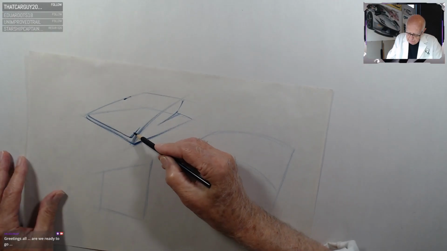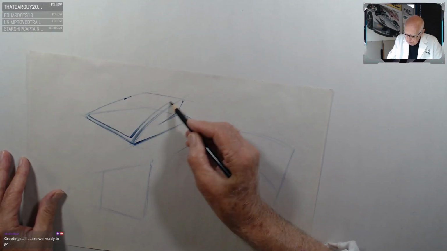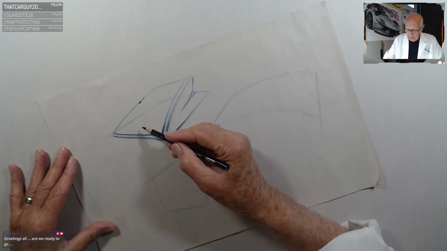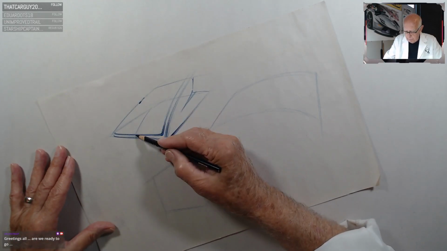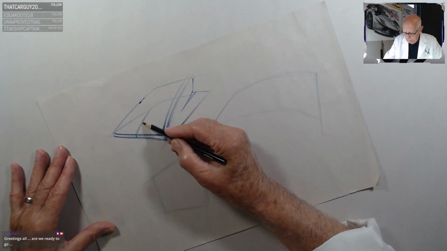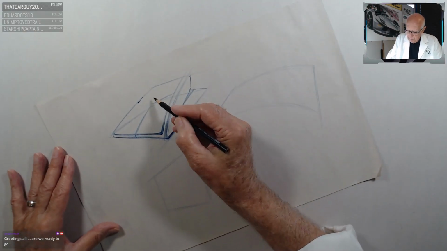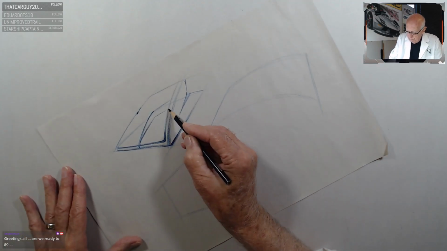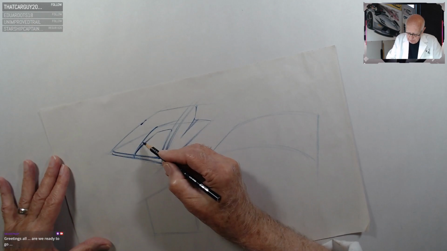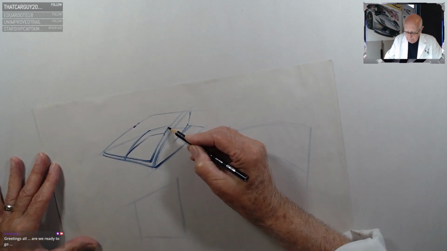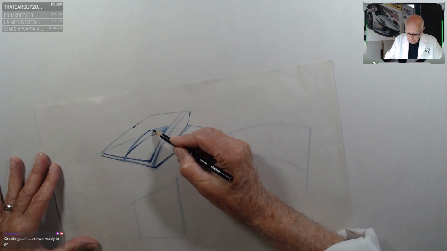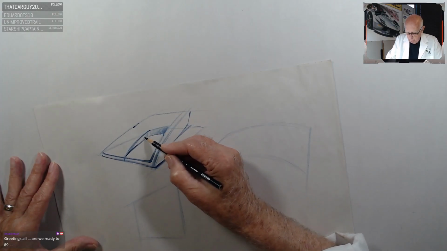Again, a lot of weight. Thick into thin. The same process here. Thick into thin. Now let's change this. Let's put this into place here. Again, thick, thin. Again, shadow. Home. Into the fillet. And then back home again.